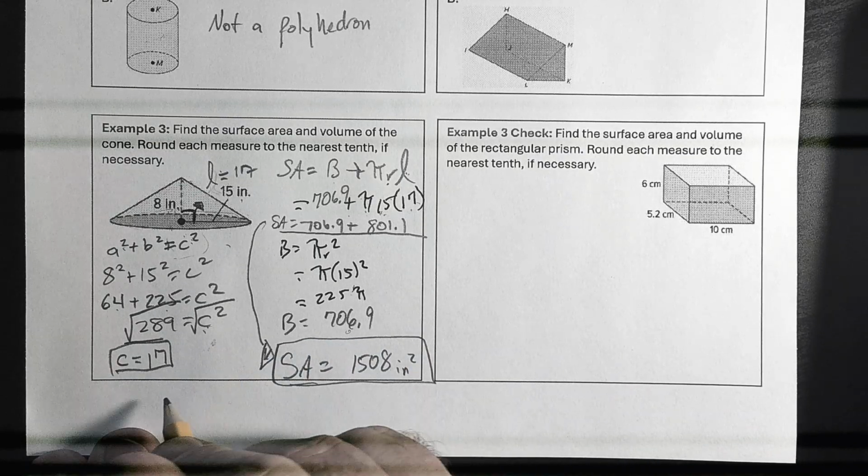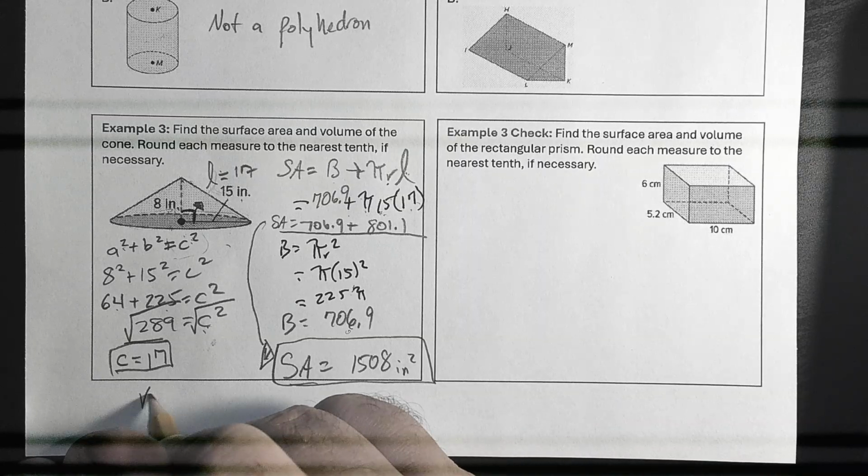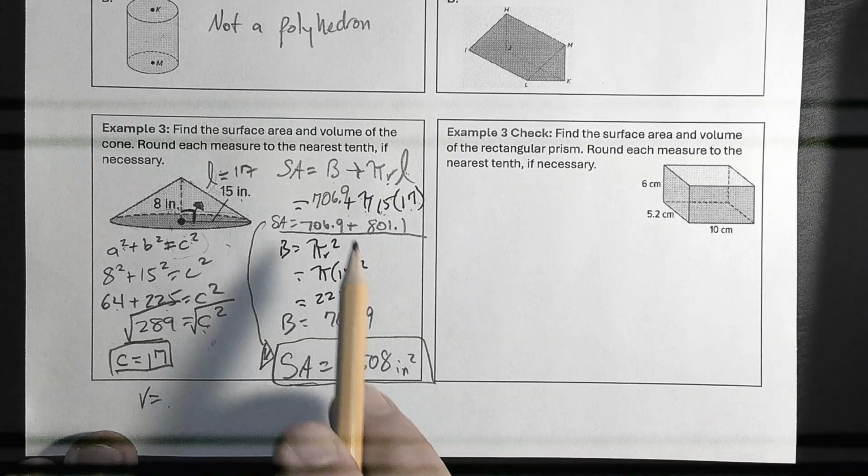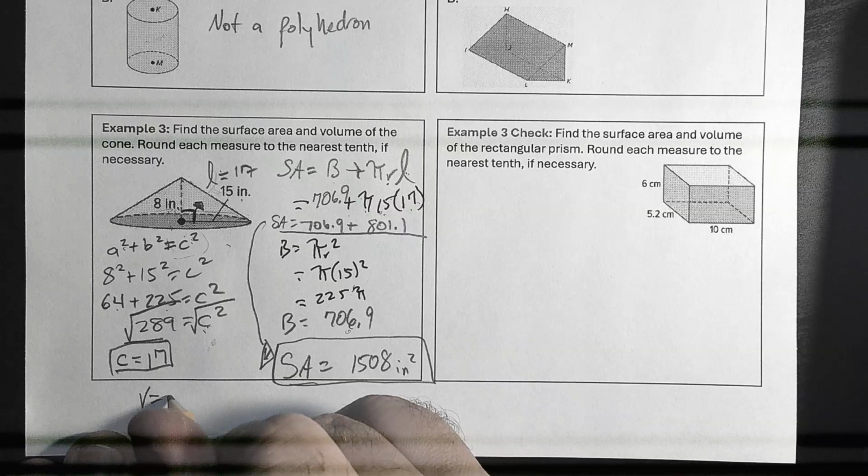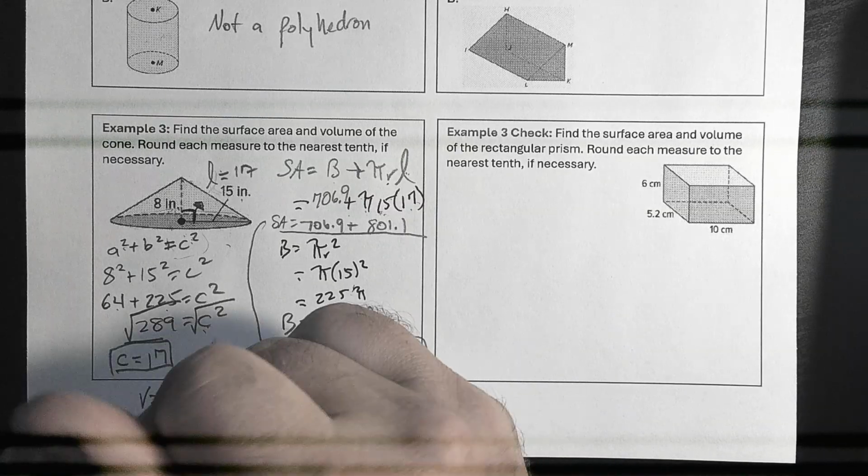All right, so now the volume, real quick. You're like, man, we're already out of space. This is pretty easy. So the volume for the cone, I did this all day. I forgot the 1/3.